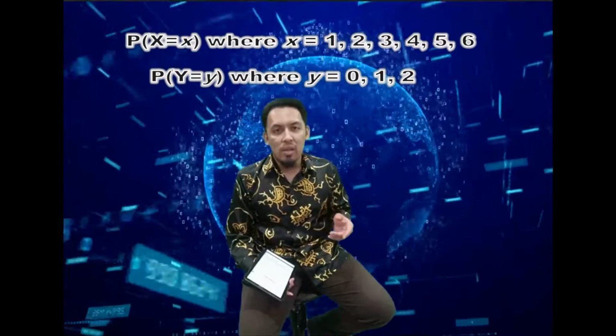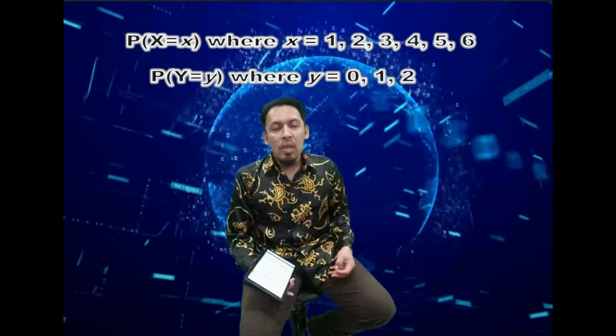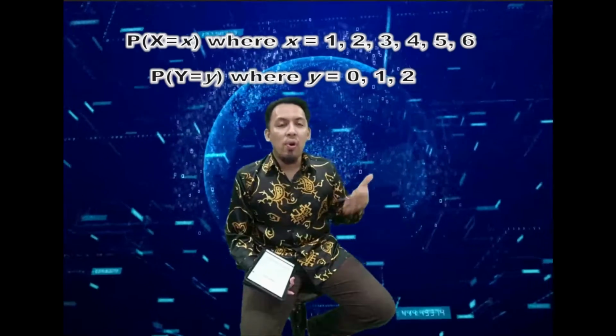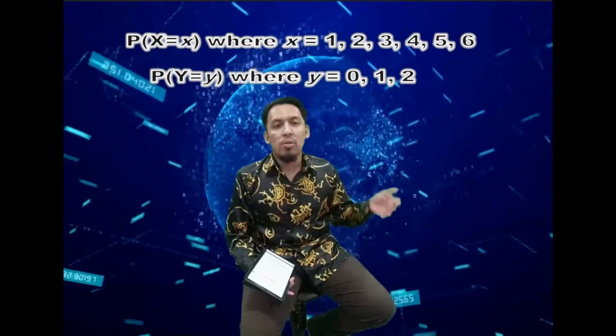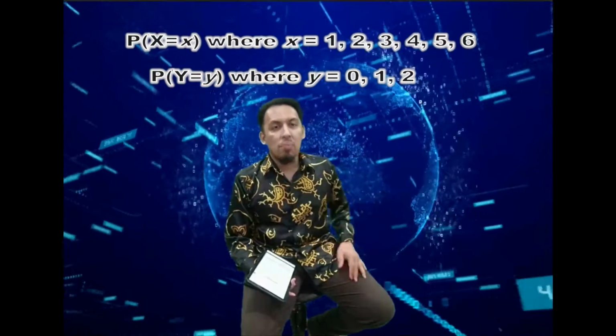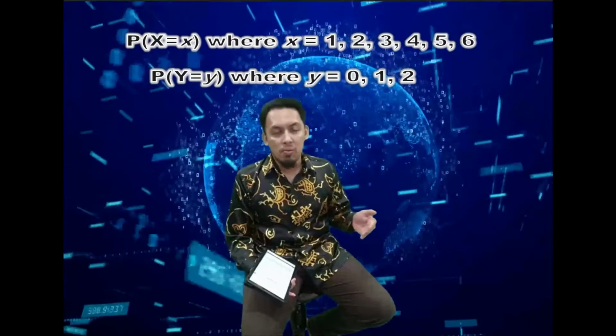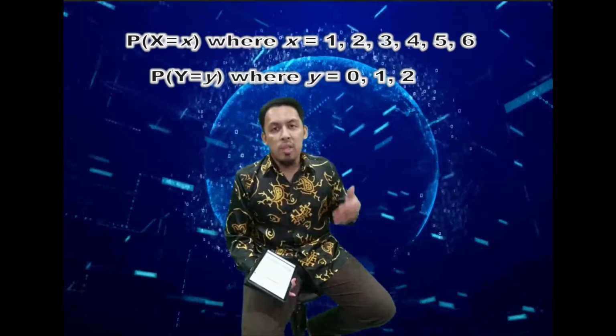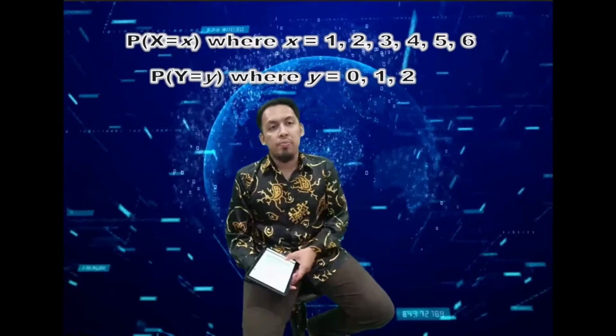In other words, a random variable X is a function that assigns a number to each outcome in the sample space. Notice that we use capital letters X and Y to denote the random variable, and for all the possible values, we use lowercase letters x and y. So that is how we write it down. That is the sample space of a random experiment.